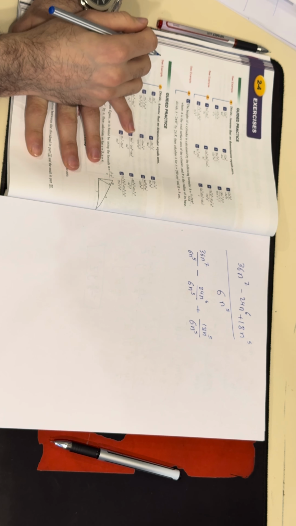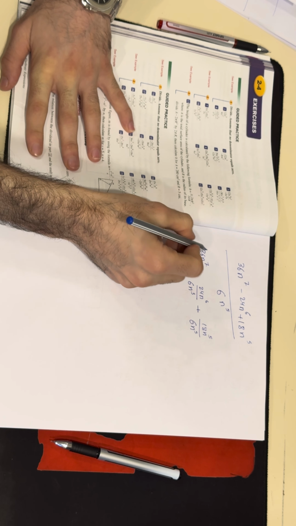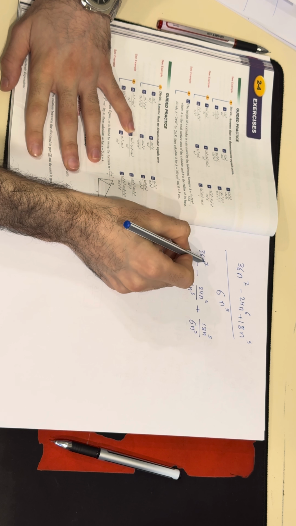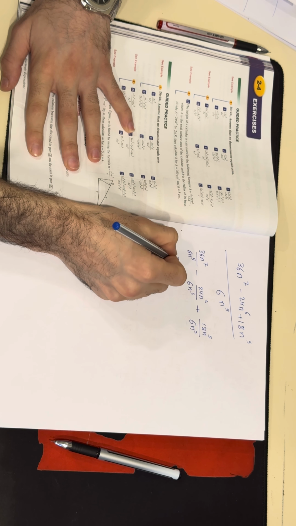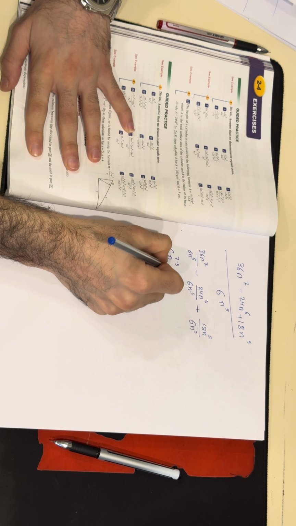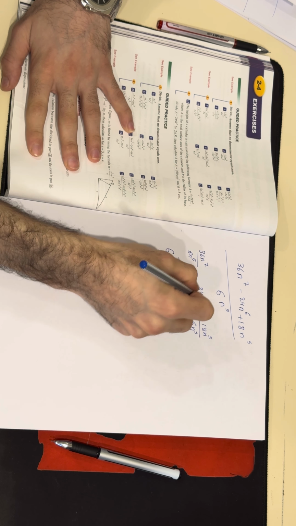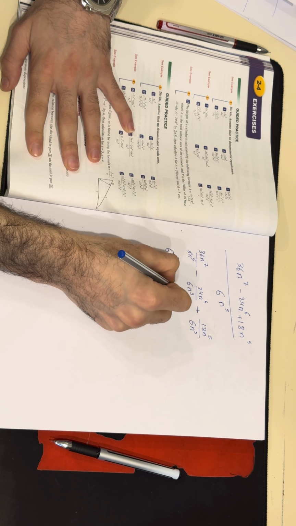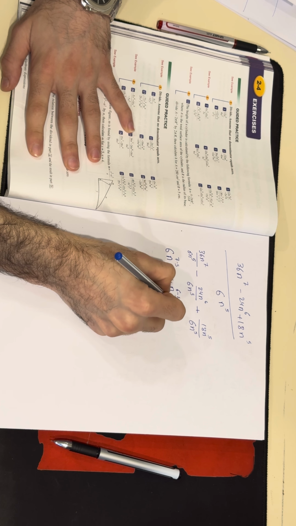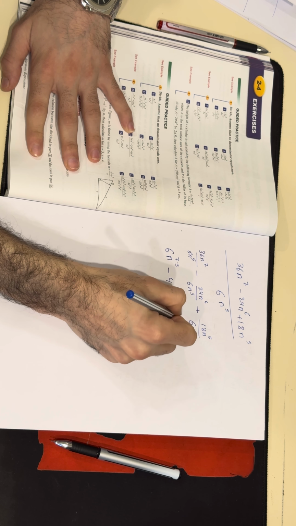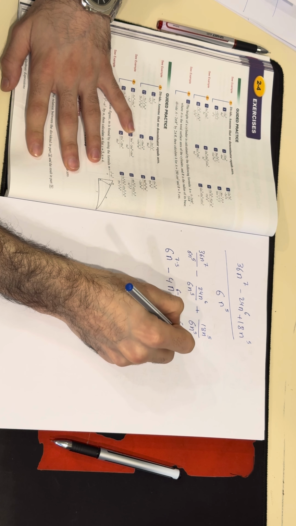Then I just simplify. 36 divided by 6 is 6, then n power 7 minus 5. Then minus 24 divided by 6 is 4, n power 6 minus 5. Plus 18 divided by 6 is 3, n power 5 minus 5.